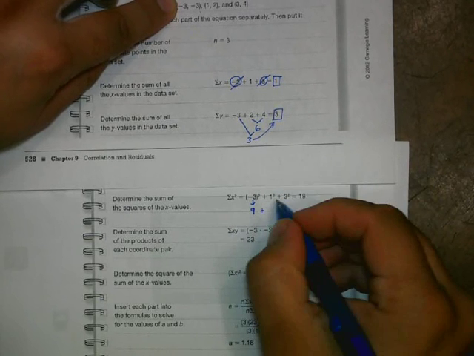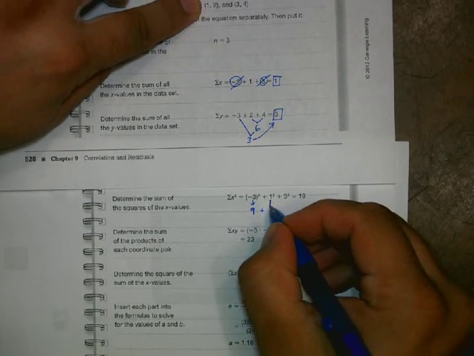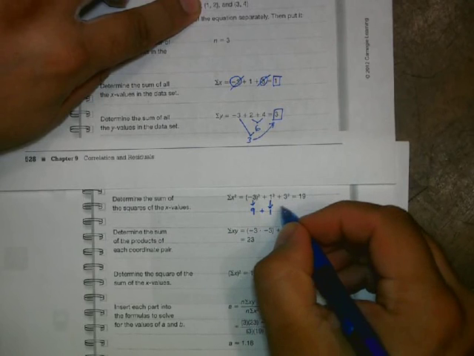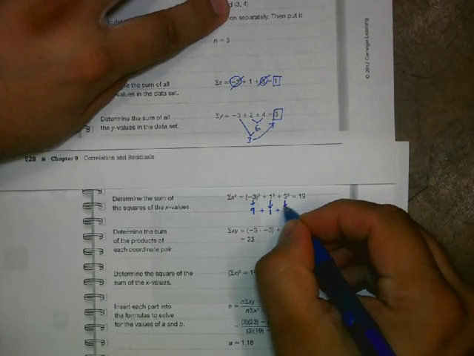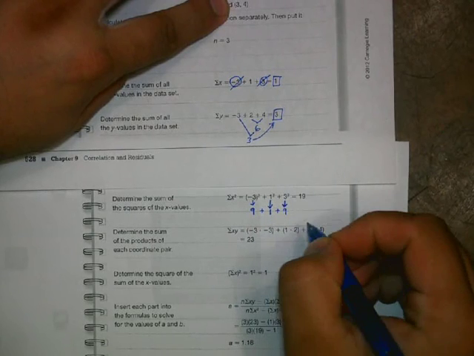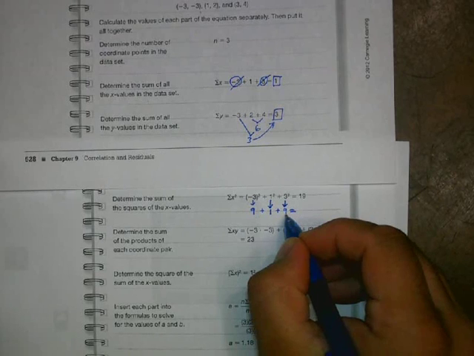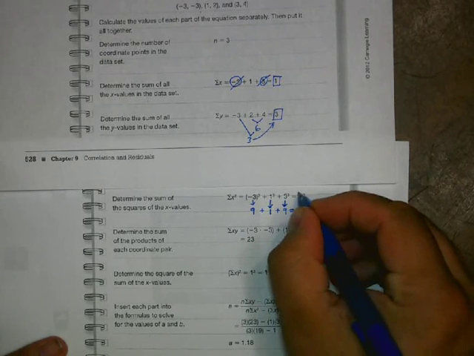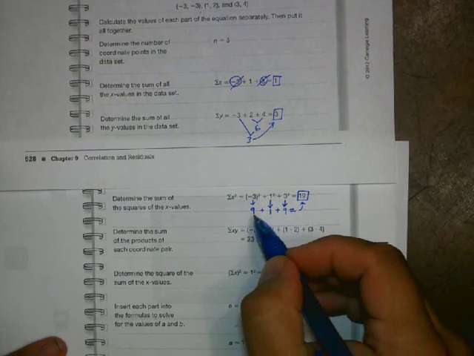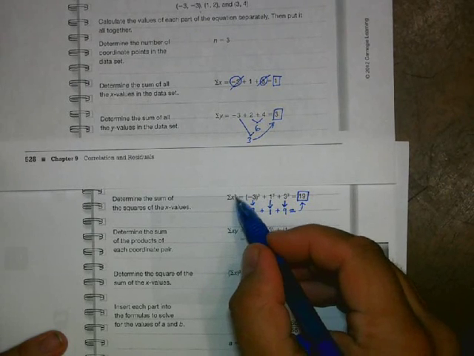And then we go to the next point, the x value is a 1. 1 squared is a positive 1. And then the next point's a 3. 3 squared is going to be a 9. Well, 9 plus 9 is 18, plus 1 is 19. So that's what we get right there, 19.